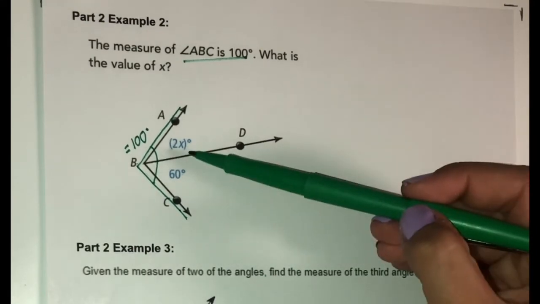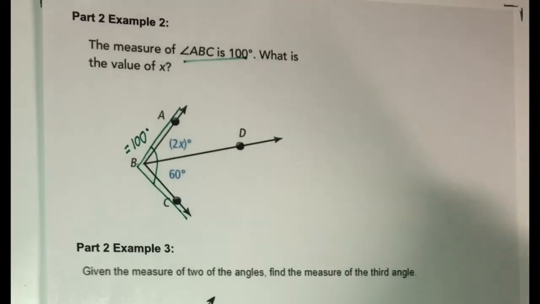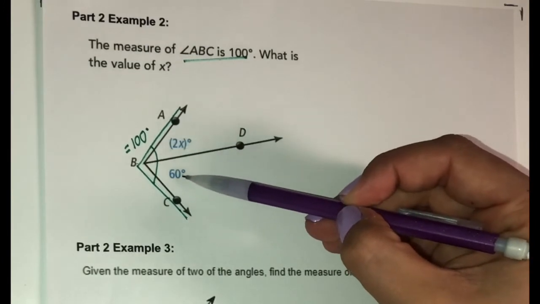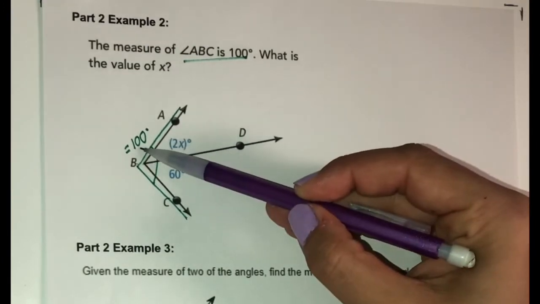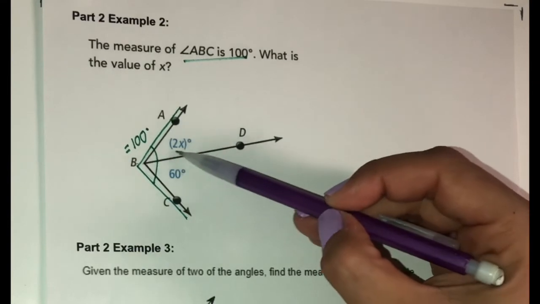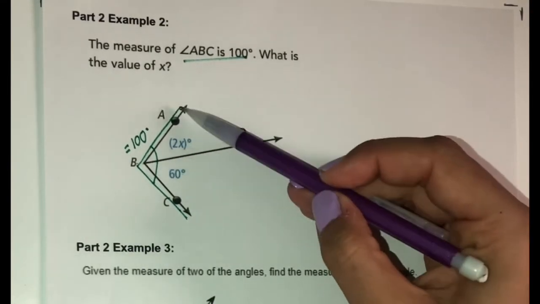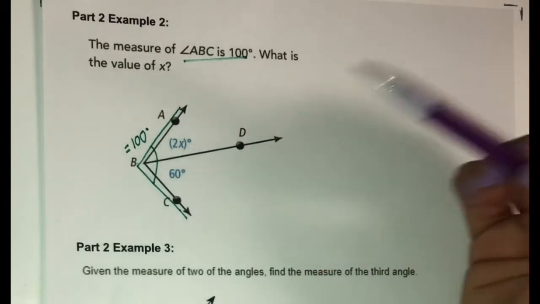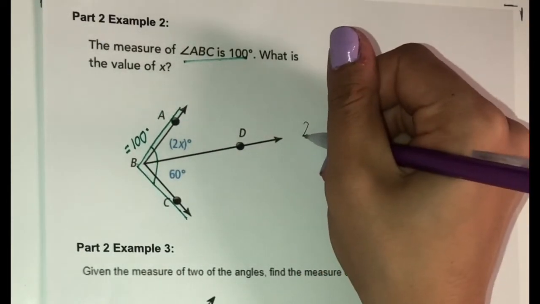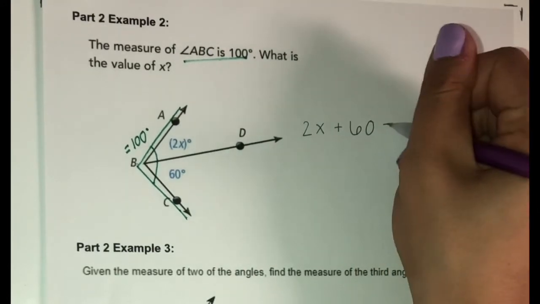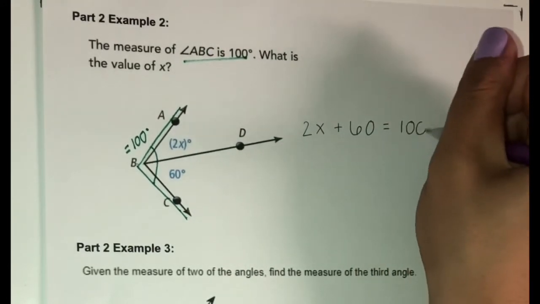Just like we did, we're going to set an equation up. I know 2x plus 60 is equal to 100, because 2x is the measure of this angle, 60 is the measure of this angle, and they make up this measure. So my equation is 2x plus 60 equals 100.